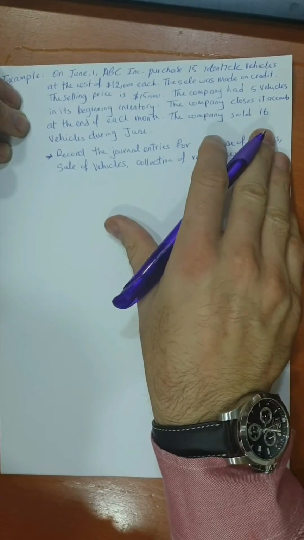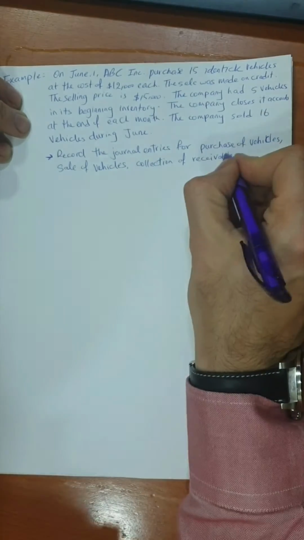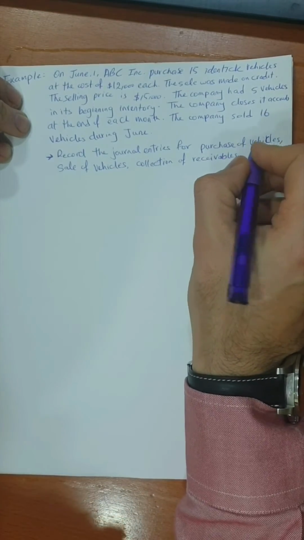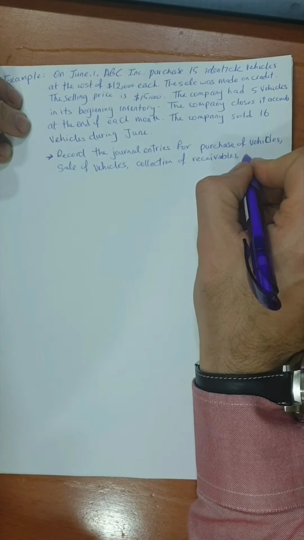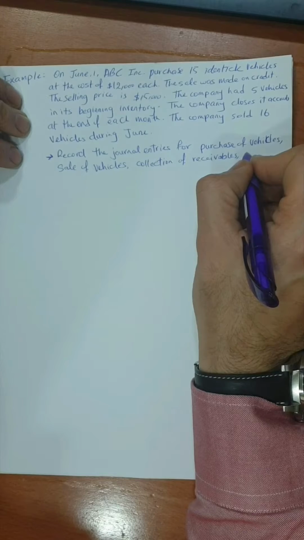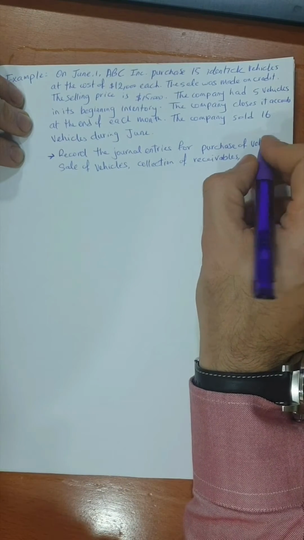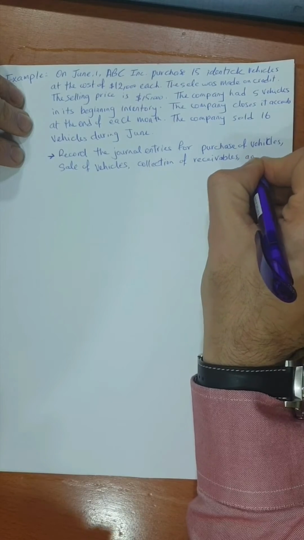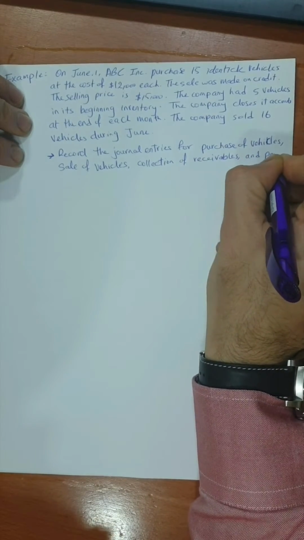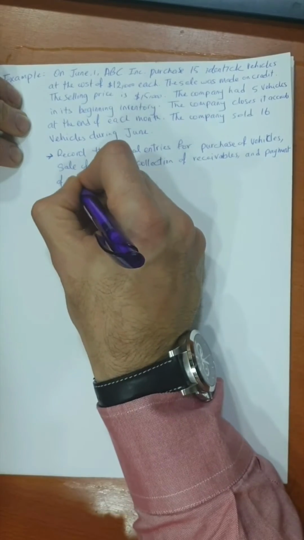We always assume here that when we purchase we will pay later on, and when we sell we will collect later on. And this is what happens in the real life examples, especially between business to business operations, B2B. Collection of receivables and payment of payables.